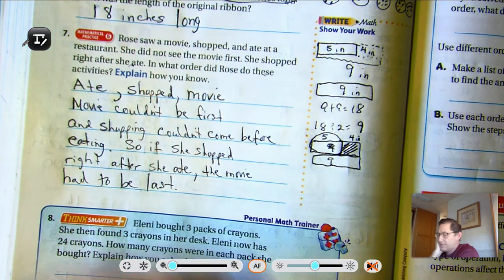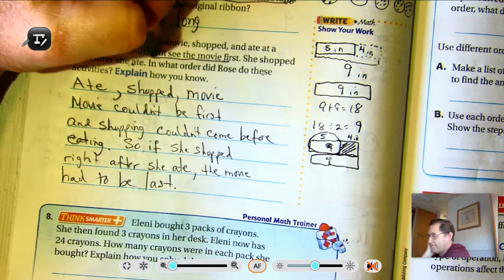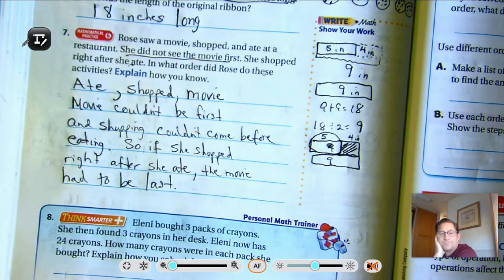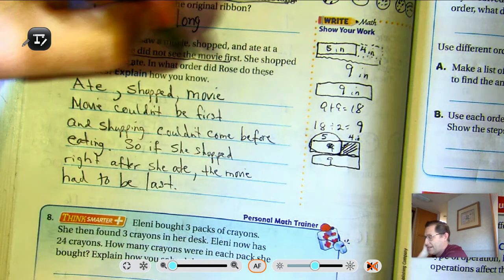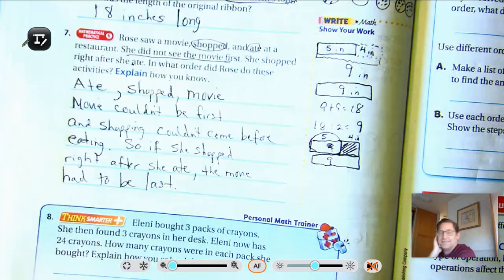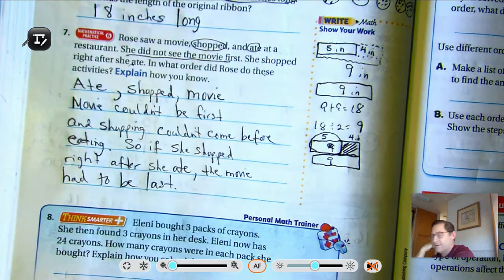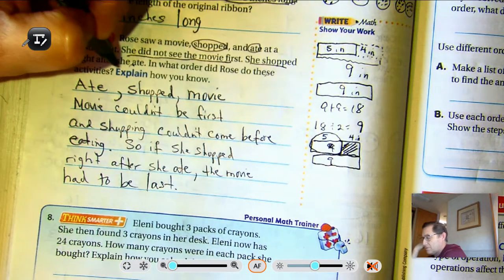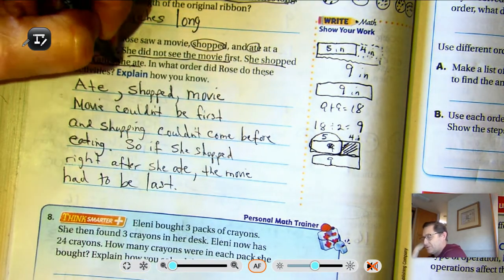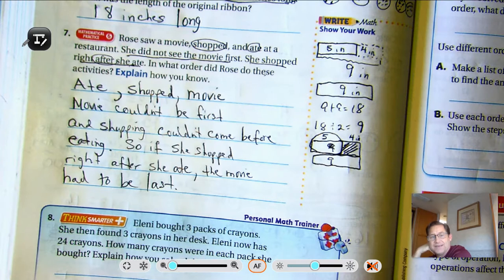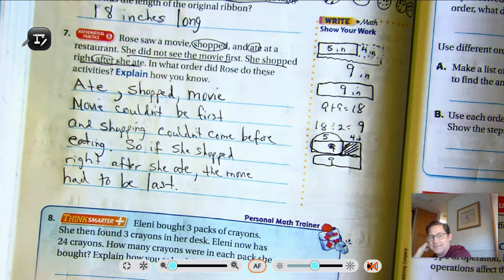How do we know that? She did not see the movie first. So she either had to shop or eat first. She shopped right after she ate. After she ate. So she had to have eaten first. And movie has to be last because she shopped right after she ate.